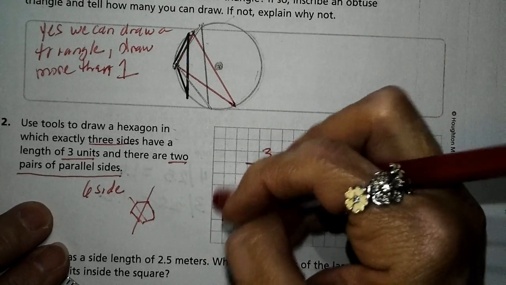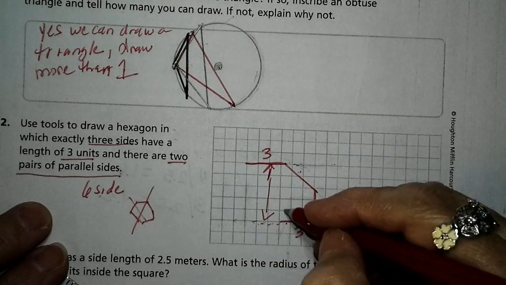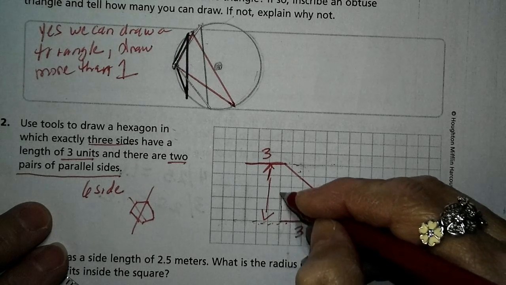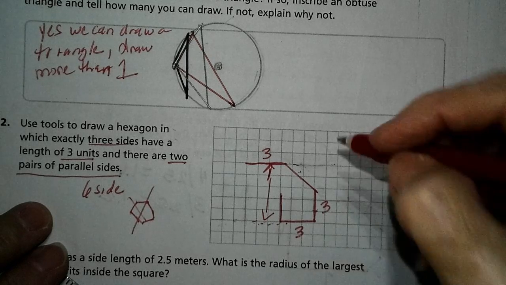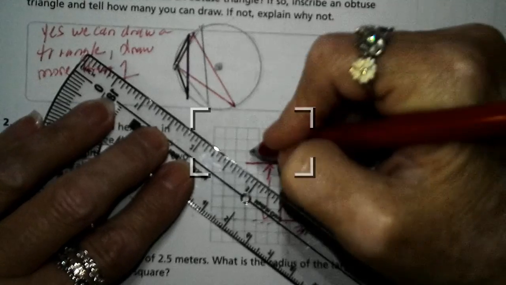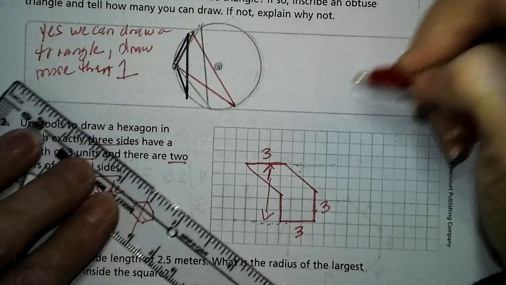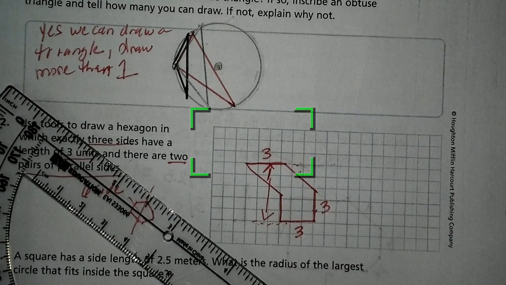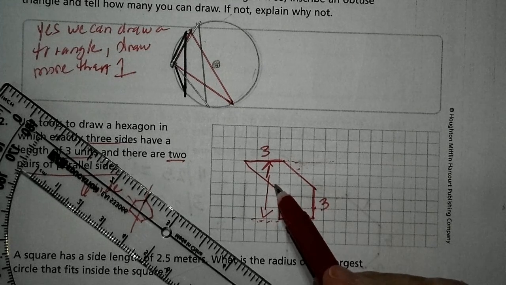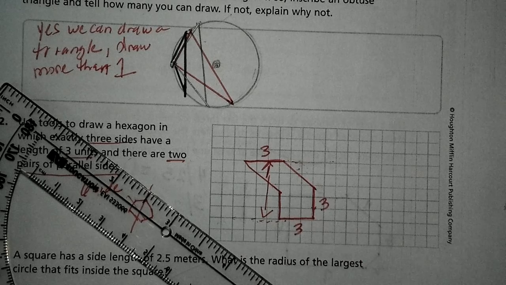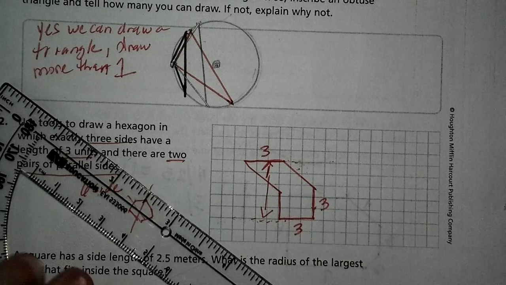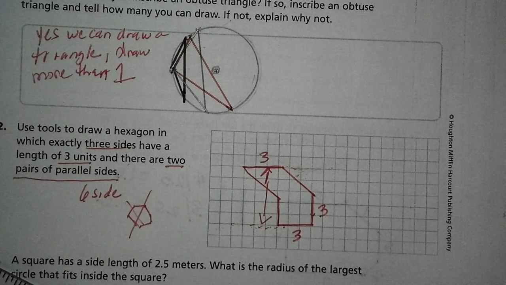So either I've got to connect another line here to be parallel with this, and then this would have to be diagonal, right? And then if I did that, Lauren, what does it look like I have? These are parallel, and these are parallel. So I have 3 pairs. Okay, I just wanted to make sure that would work. Yeah, I don't see why not.